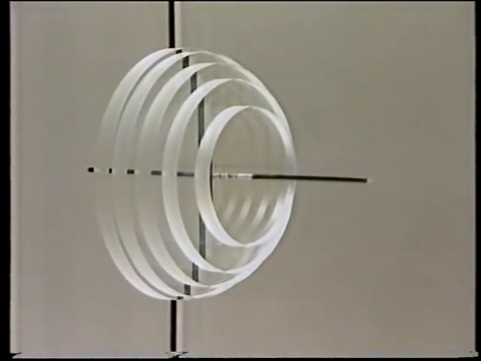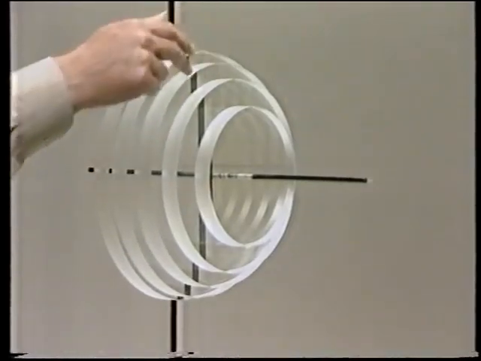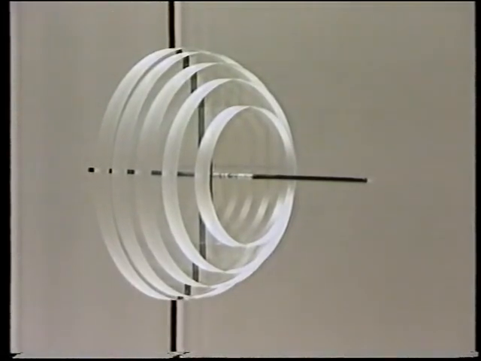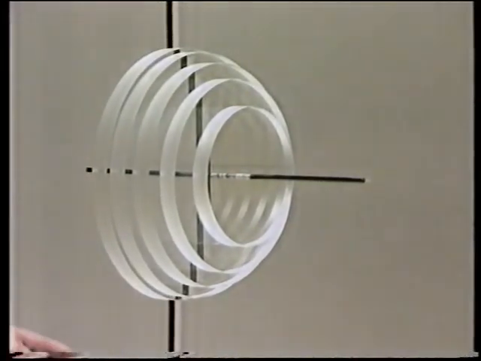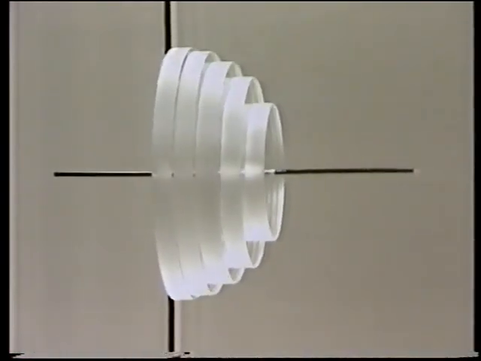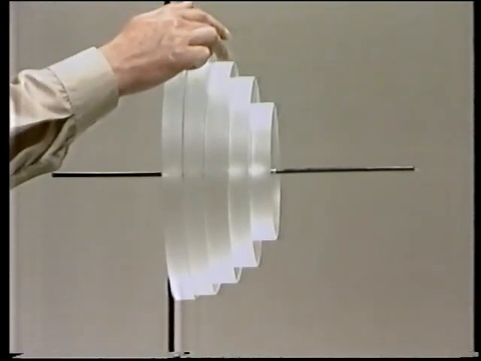Now we can see the discs, and these outer edges, we should note, are at distance 1 from the centre of the hemisphere. We'll need that in a minute. Let's concentrate on this disc.